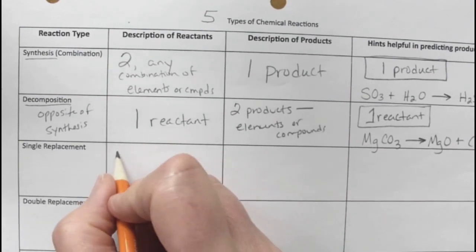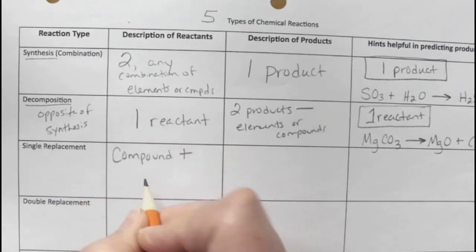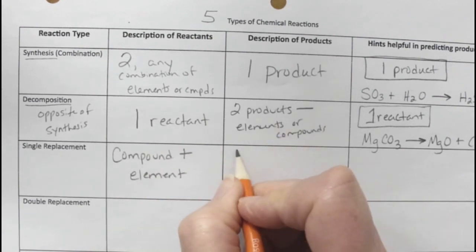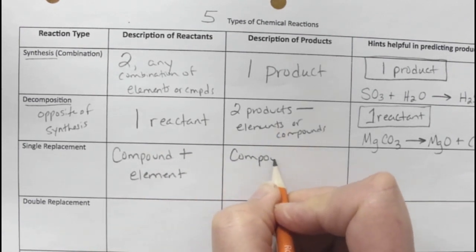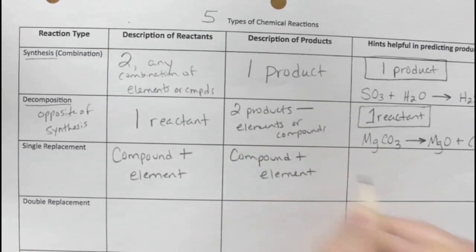All right, for single replacement, for the reactants, it's going to be a compound plus an element. And the product is going to be a compound plus an element.